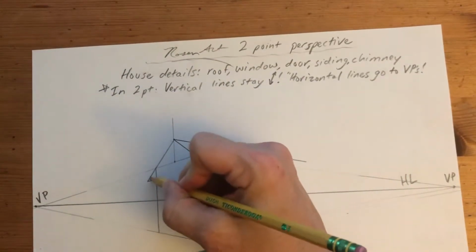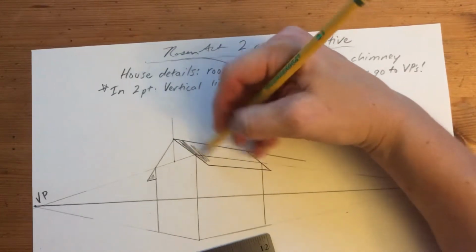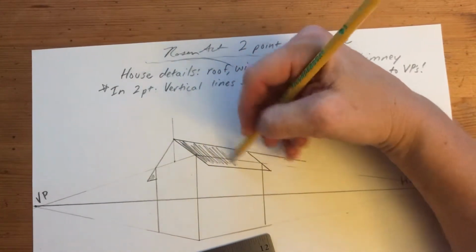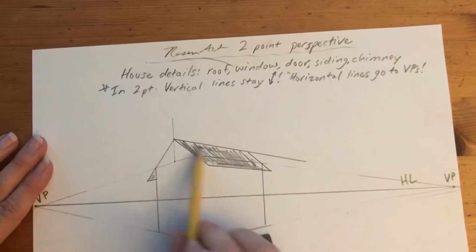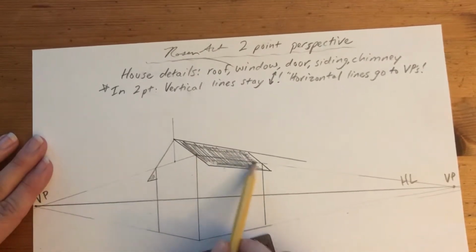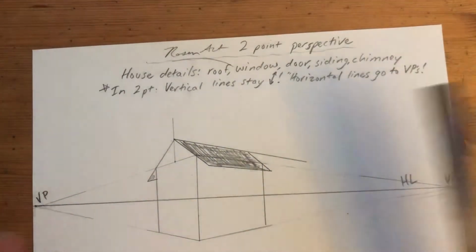So now, add a little bit of shading for you. You can see I have the roof as it goes like so. My shading is not good because I'm not really concerned about shade. I don't know why I need to shade that. Good enough. All right, so next thing, a window.